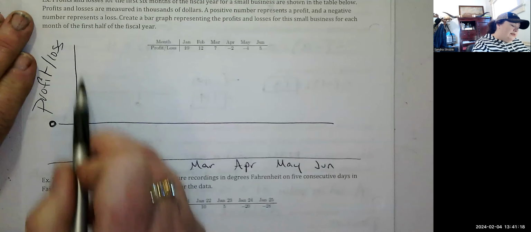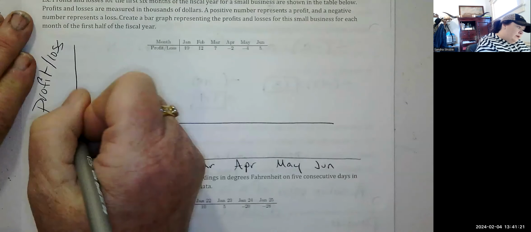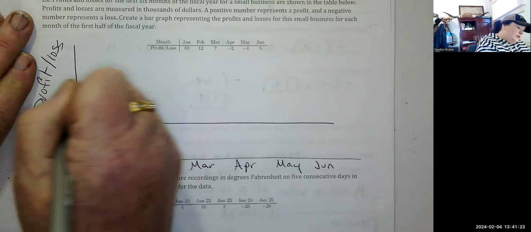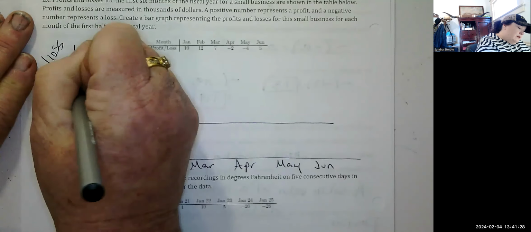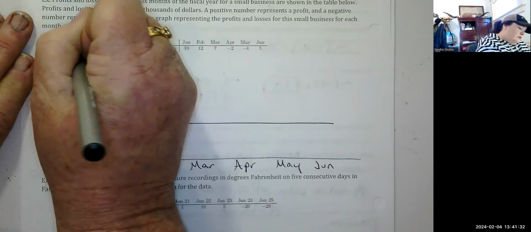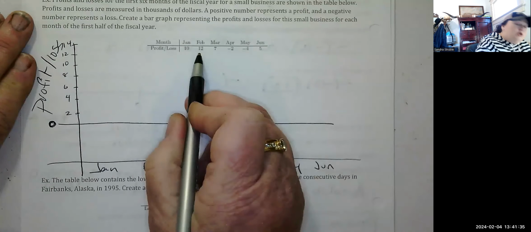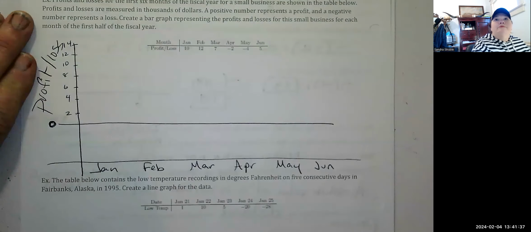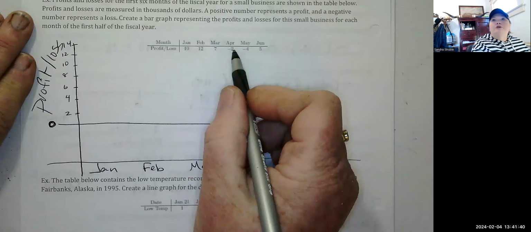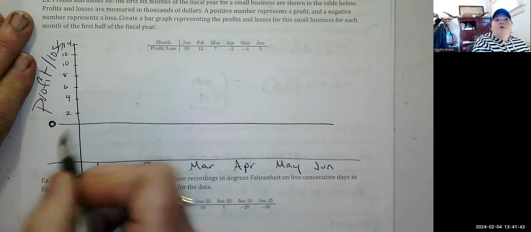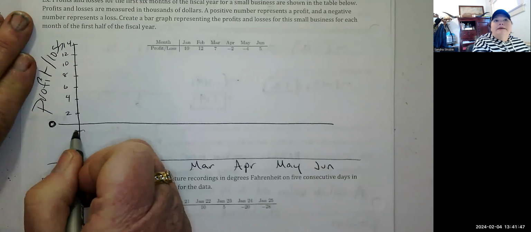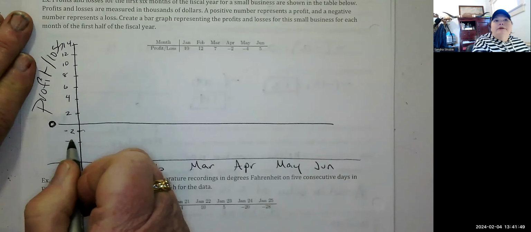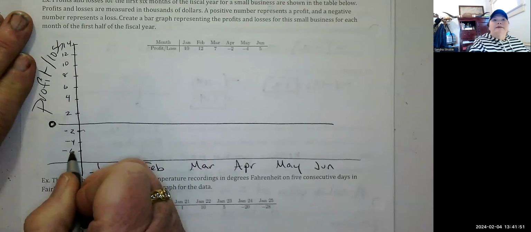Anything above this line is going to be positive. So 2, 4, 6, 8, 10, 12, and I'll put up to 14 because we go up to 12. So I want to make sure, 14, we're going a little bit further. We're also having to go down to at least a -4. So below the 0 horizontal axis I'm going to put -2, -4, and -6.